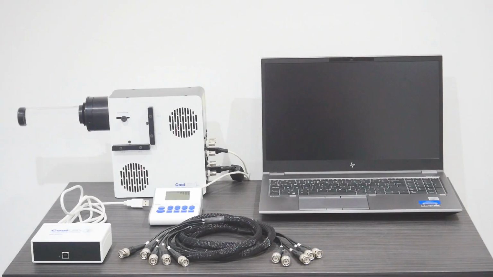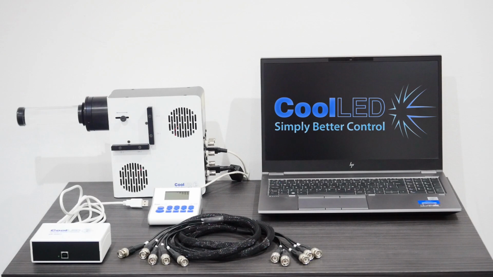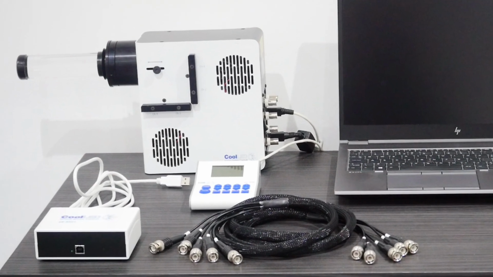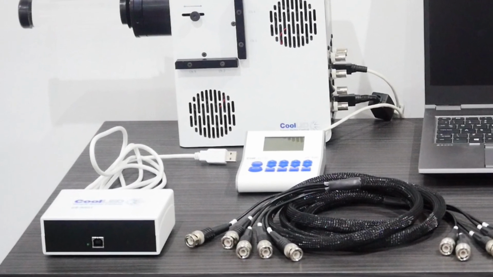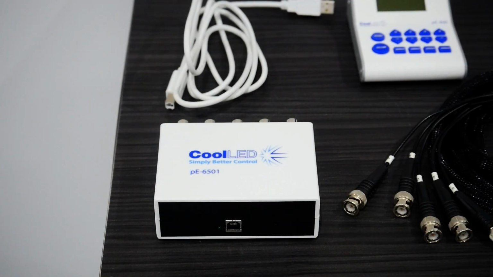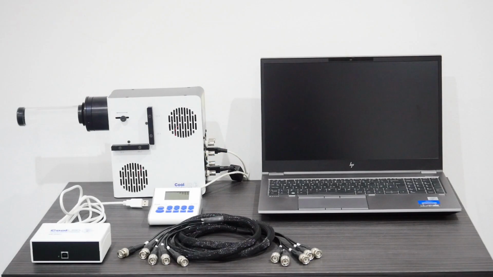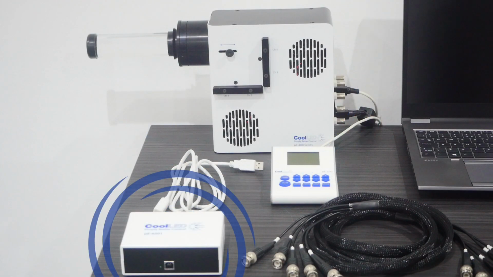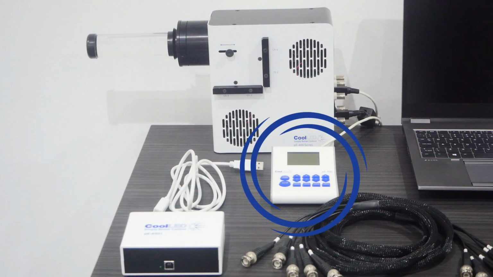Hello everyone, in today's tutorial I'm going to explain how to control CoolLED Illumination Systems in cellSens using the CoolLED USB TTL Trigger Kit. This is useful for new illumination systems which aren't immediately supported in cellSens software, and in this example I will control LED triggering of the pE-400max using the pE-6501, with LED intensity modulated using the manual control pod.